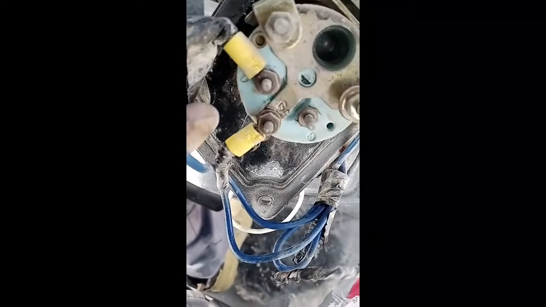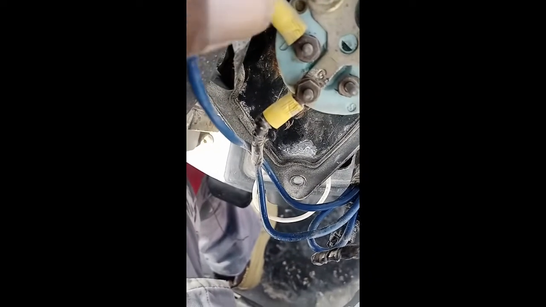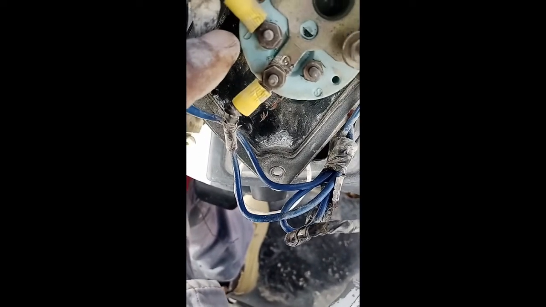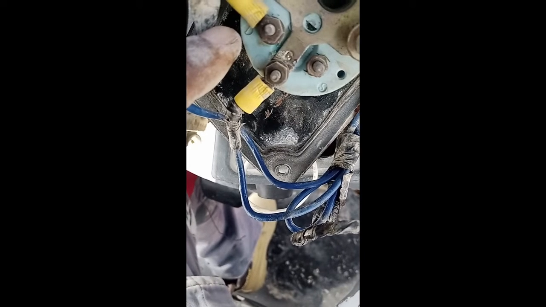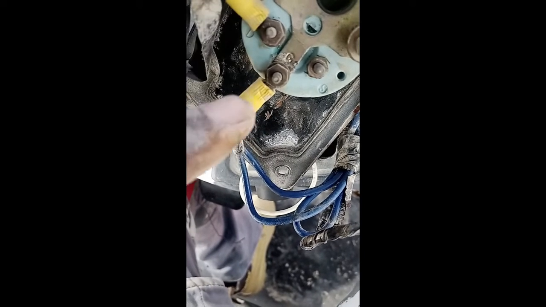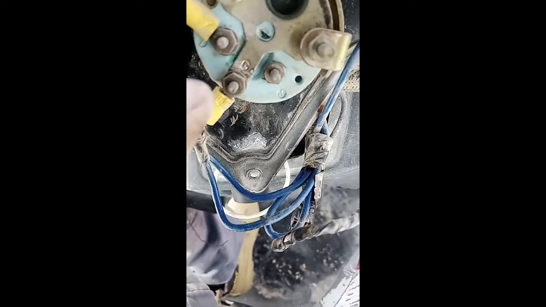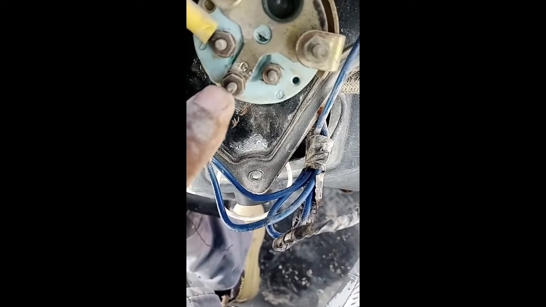I made a small video of the temperature gauge which shows you the terminals of the gauge. Please see this small video. This one is written I, for ignition. When we turn on the machine, power comes here. And this one you can see is the ground. And this one is written S, which means the temperature sensor signals come here.